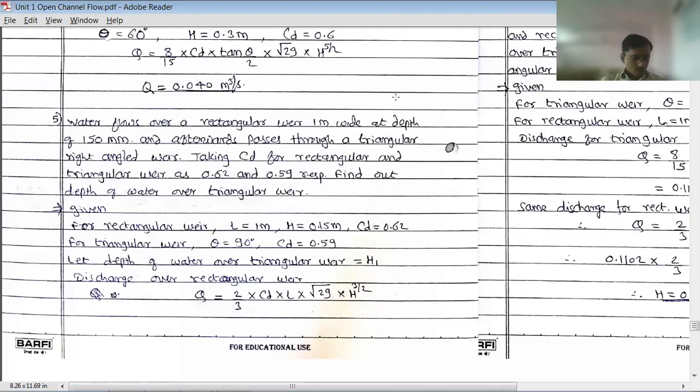Okay, your time is over. Now let me tell you. See, let us read once again here. Water flows over the rectangular weir 1 meter wide and depth of 150 mm.